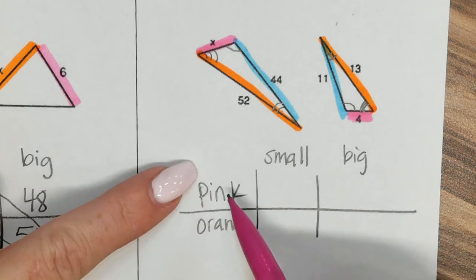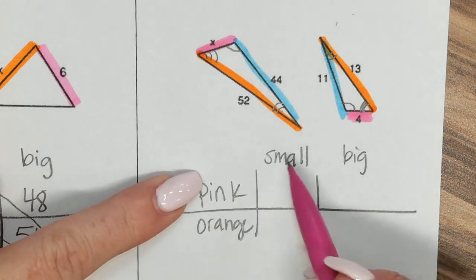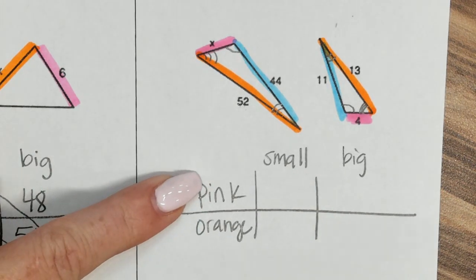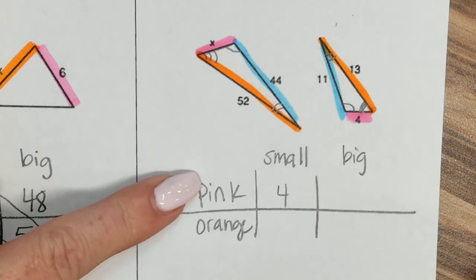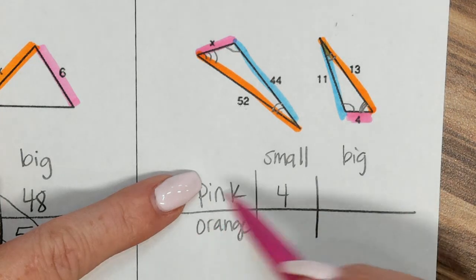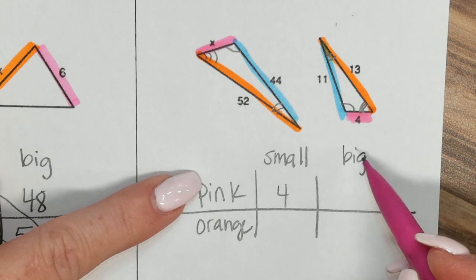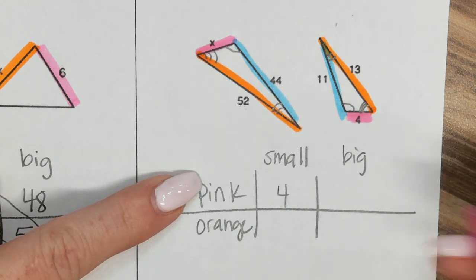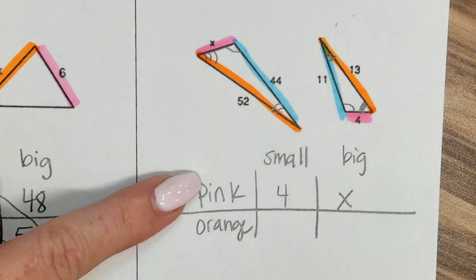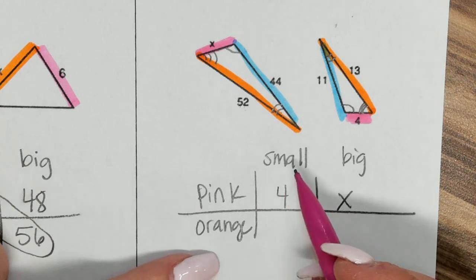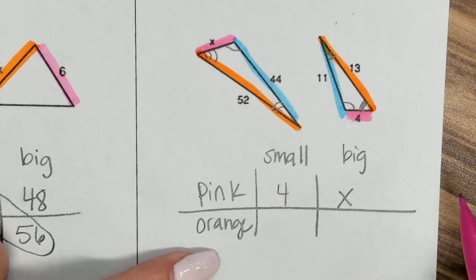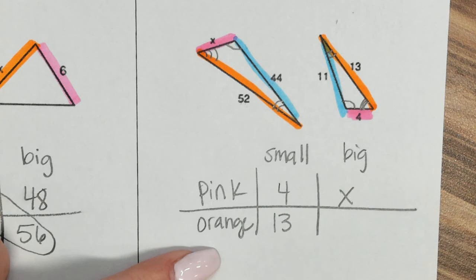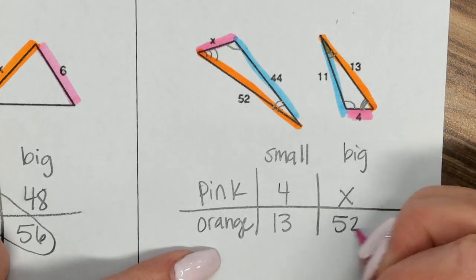Okay, so what color did I highlight the pink small number? 4. What color did I highlight the pink big number? Not what color. What letter is it? X. All right, the orange small, 13, and the orange big. Now I can solve for X.